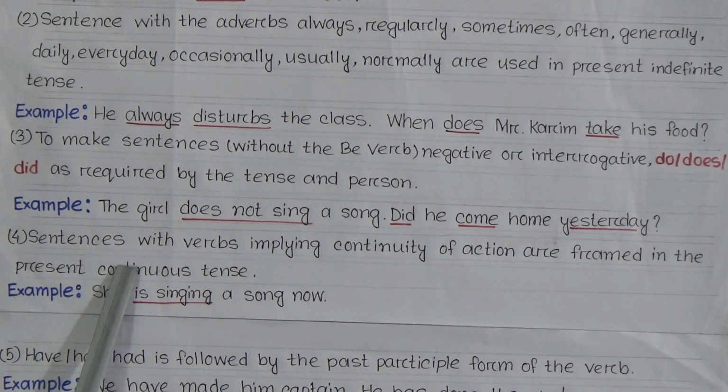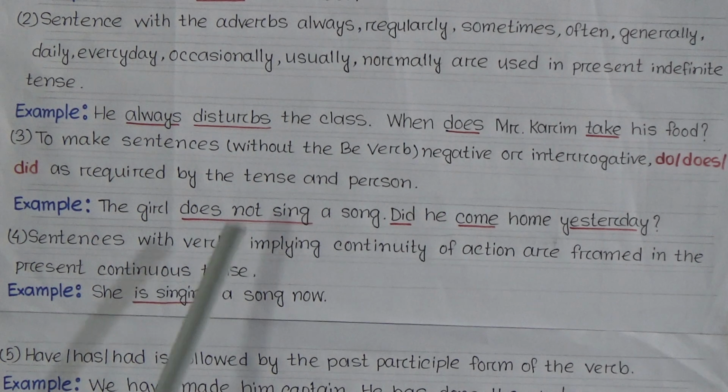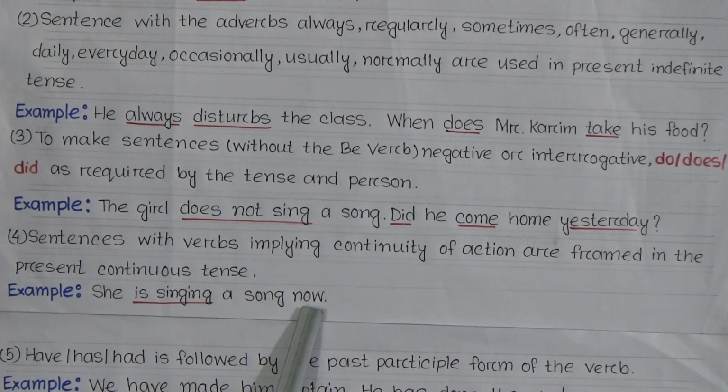Now rule number 4: sentences with verbs implying continuity of action are framed in the present continuous tense. So if you get now, at this moment, such words or phrases at the end or anywhere in a sentence, you will use present continuous tense. Come to the example: she is singing a song now. Look here, the word now means the action or work is ongoing, and this type of sentence will be in present continuous tense. So, she is singing a song now.